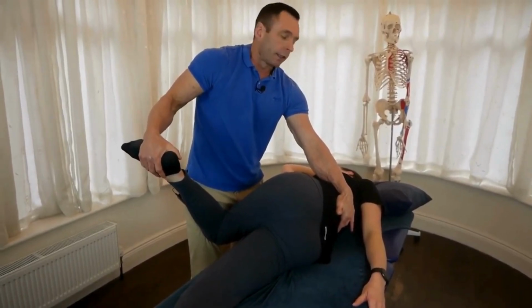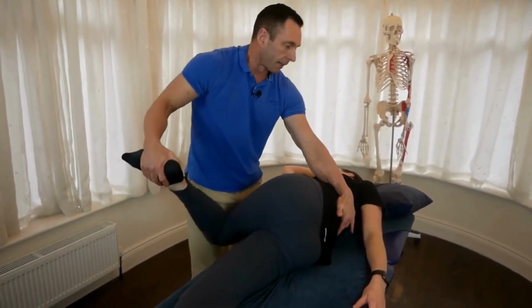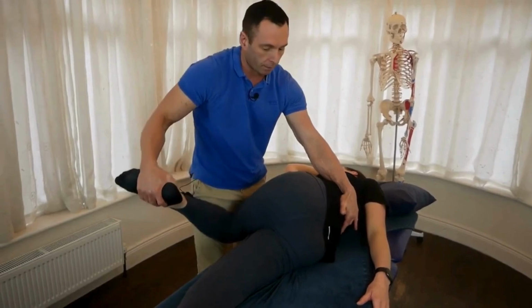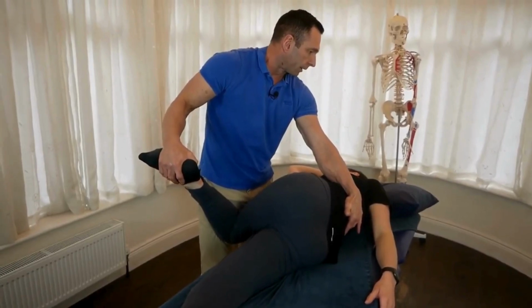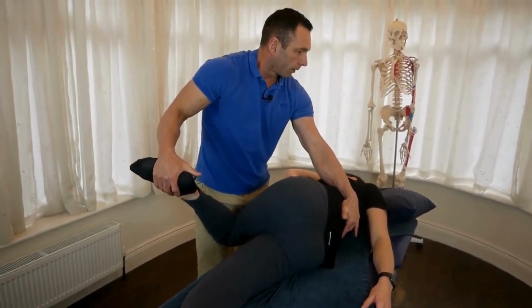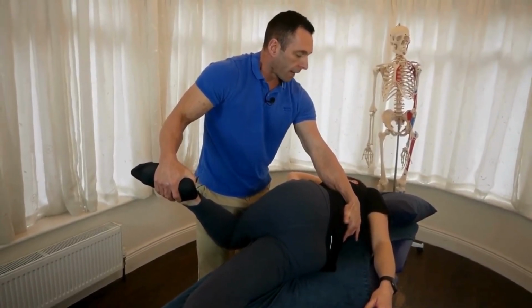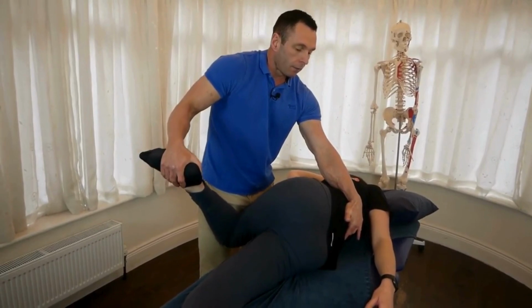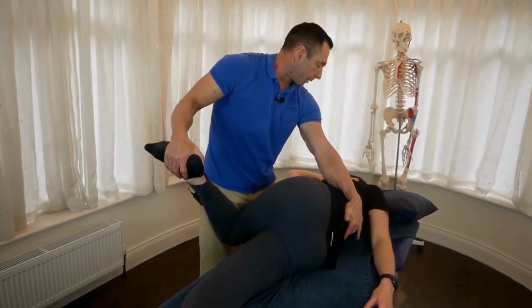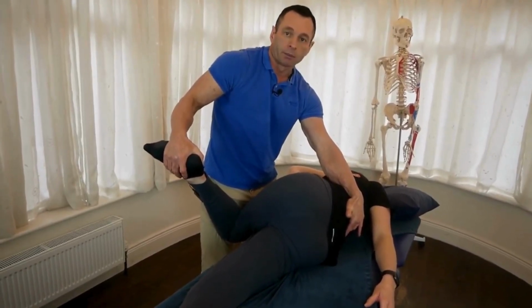I'll introduce an isometric contraction by asking the patient to push the foot downwards. You might have to explain what that means so they don't straighten the leg. So downwards is this. Push the foot downwards, but just use about 20 to 30% of your strength. Push down for 1, 2, 3, 4, 5. Relax. Breathe in and breathe out. And I'll slowly bring it to the barrier. Make sure your communication with your patient is good, that it's not pinching or hurting. I'll typically do that about 3 times. It can be 3 to 5.